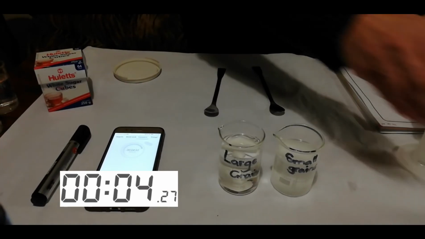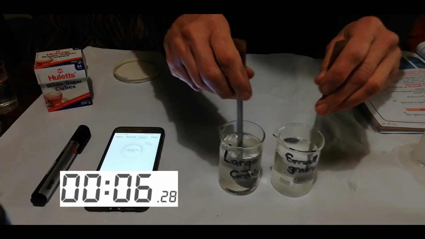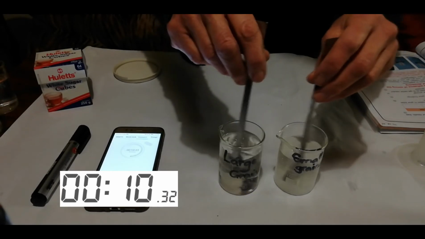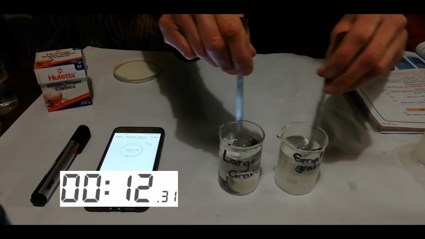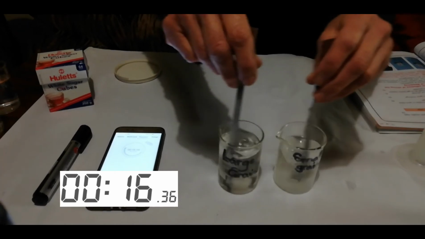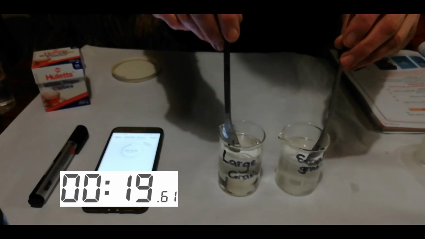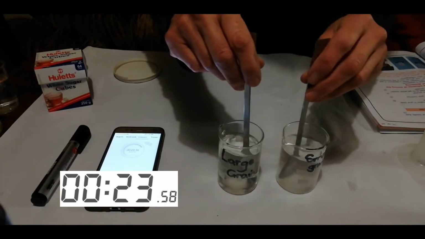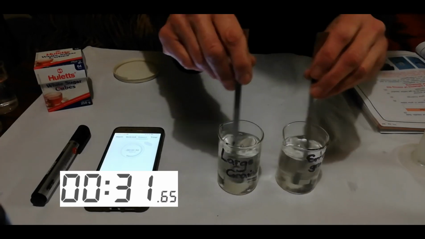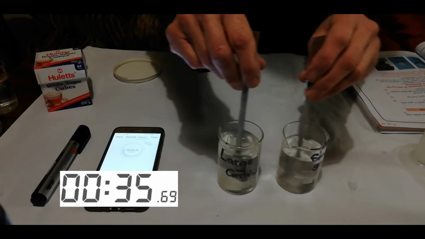And now we're going to stir like crazy, and we're going to see which one dissolves first. And we want to know how long it's going to take to dissolve. Yes, I can see grains in both. Still grains in both. Small one seems to be losing grains faster.